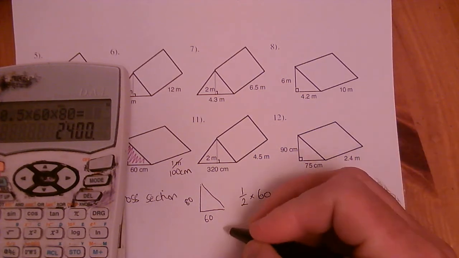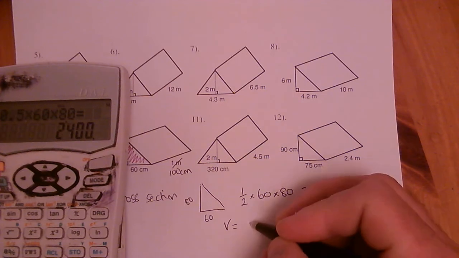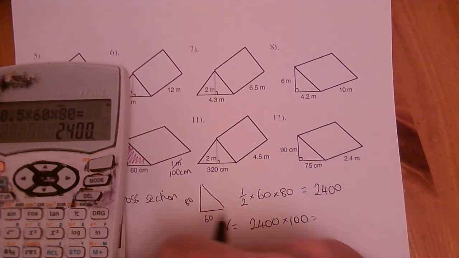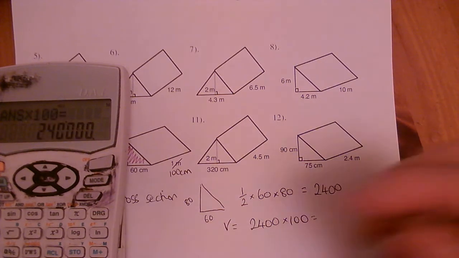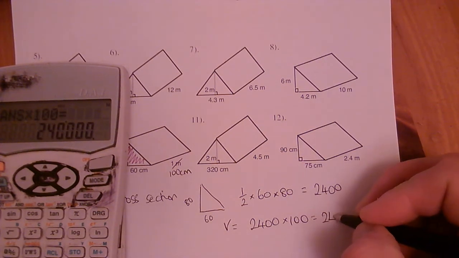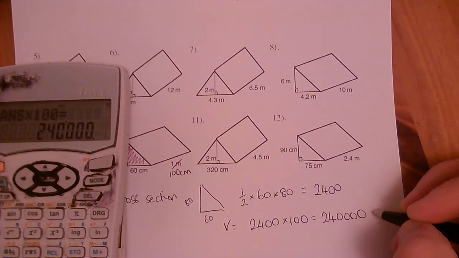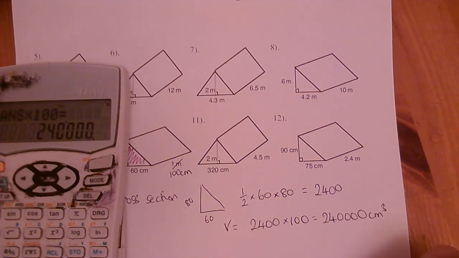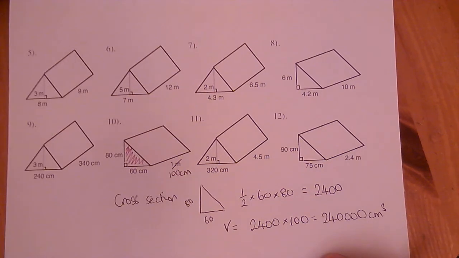2,400. Volume then, to finish it up, I've got 2,400 times by my length, which is 100. Type that into my calculator and I get 240,000, and it's going to be centimetres cubed. Now you could do that with metres and get the same answer, but you'd have an answer in metres there.